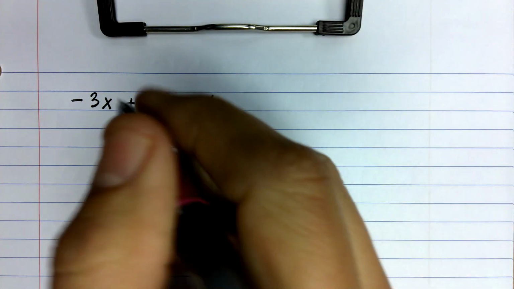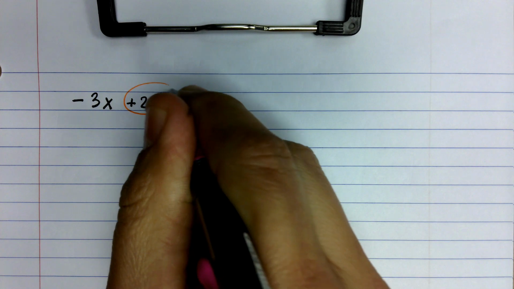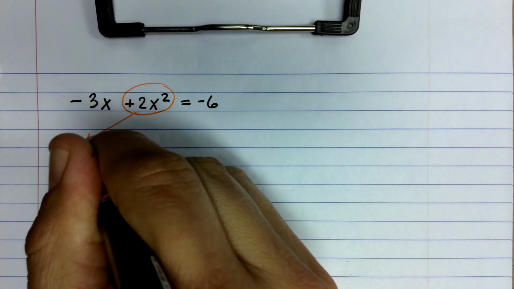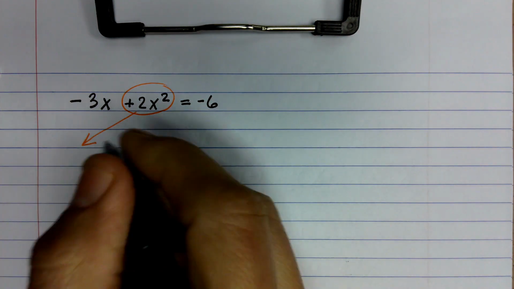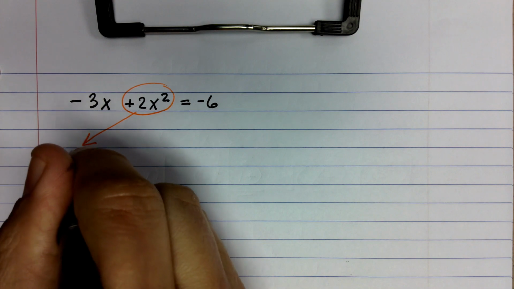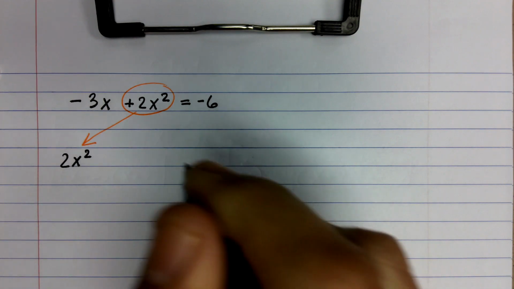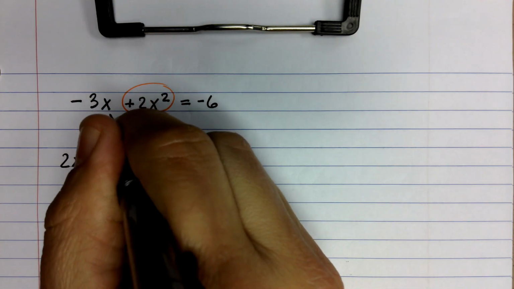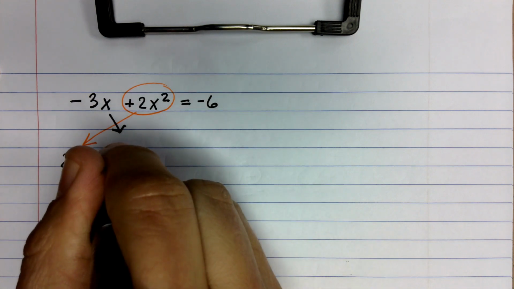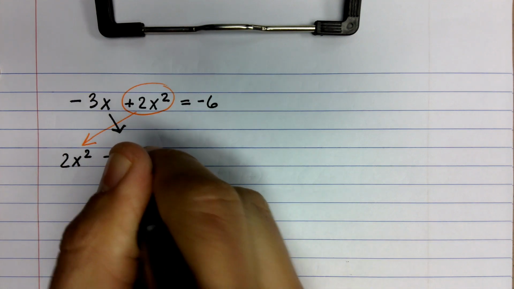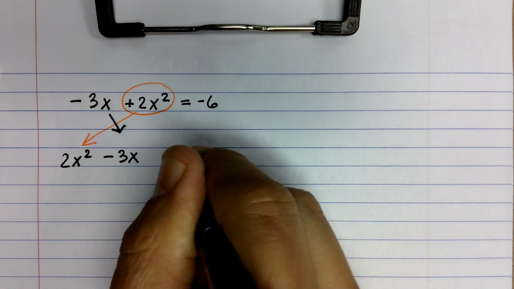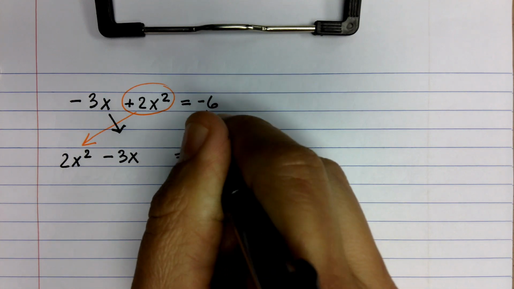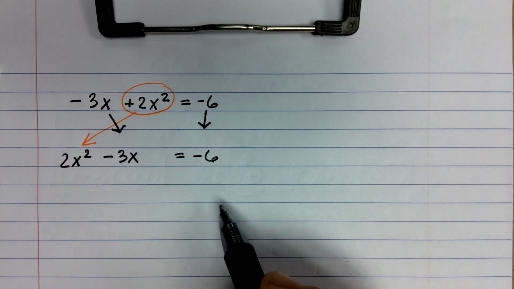Now the first thing that I want to do is take this positive 2x and move it to the very front because my leading term should have the highest power. So I have 2x squared, and then I'm going to bring down this negative 3x, and I have equals negative 6. So I'm going to bring that down as well. Now we're not done yet.